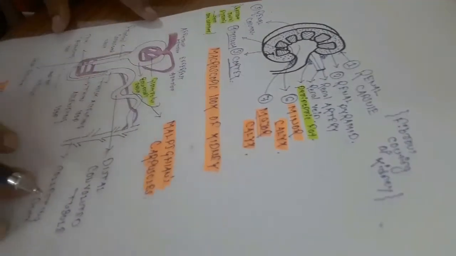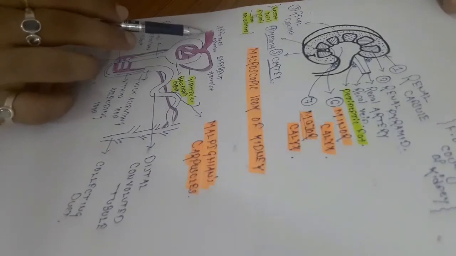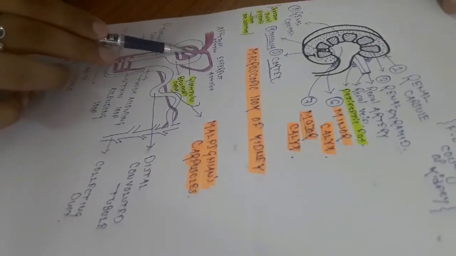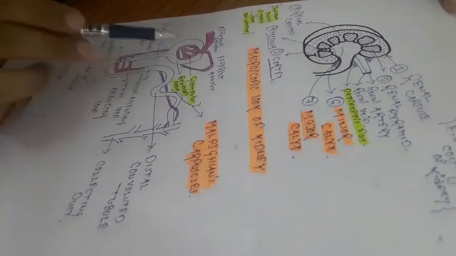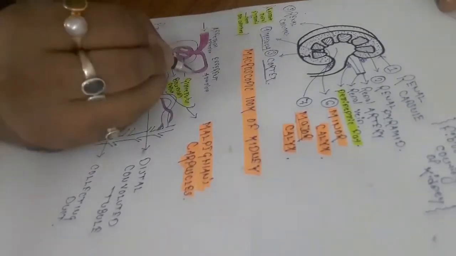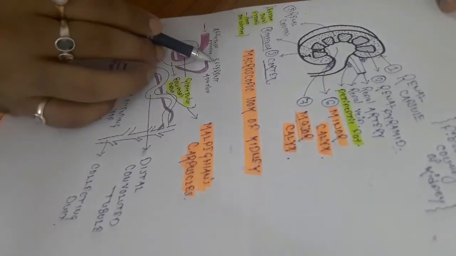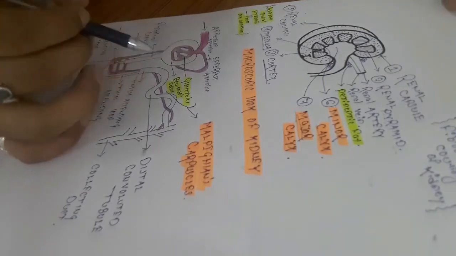Now let us come to the structure of the nephron. In the nephron we have one afferent arteriole that brings blood towards the nephron and one efferent arteriole that takes blood away from the nephron. Blood is entering through this and blood is coming out through this. You can remember it like A comes before E. So the afferent is giving blood to the nephron and the efferent is taking blood away from the nephron.